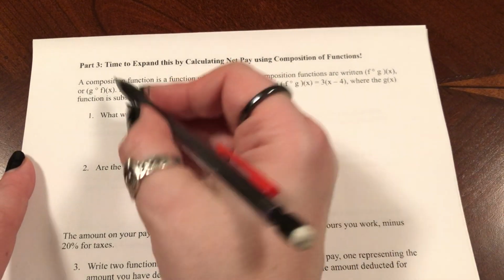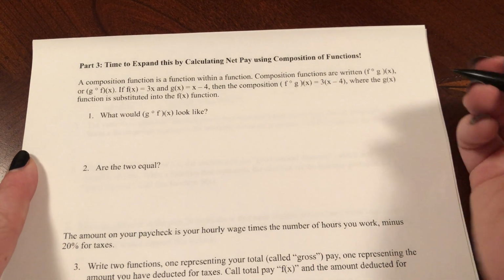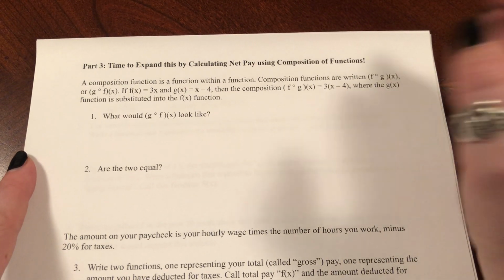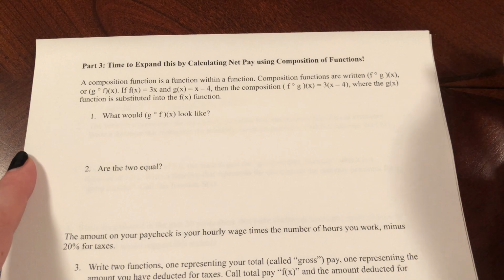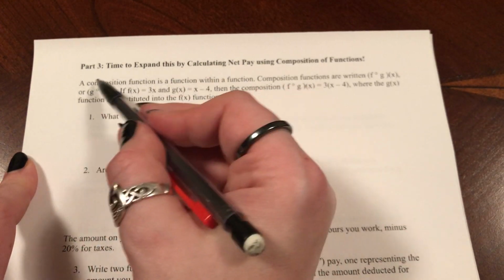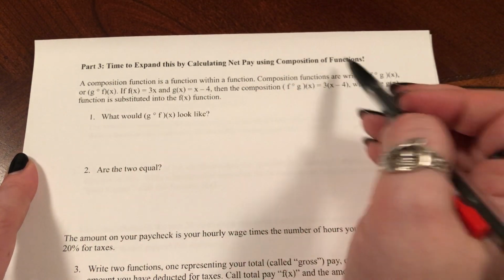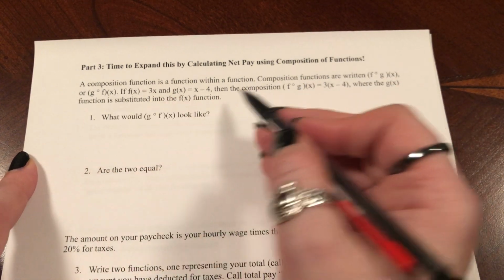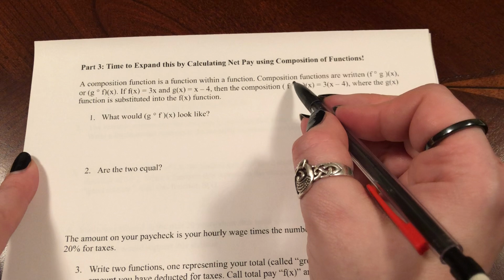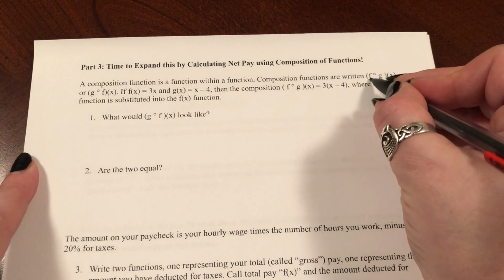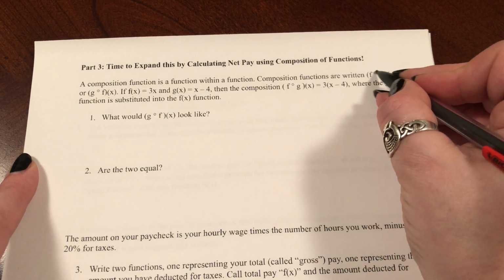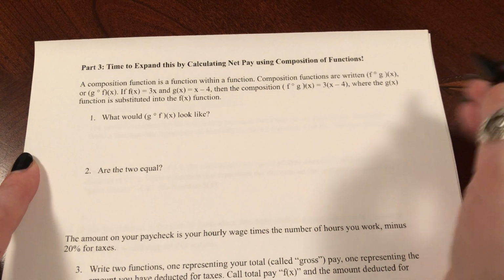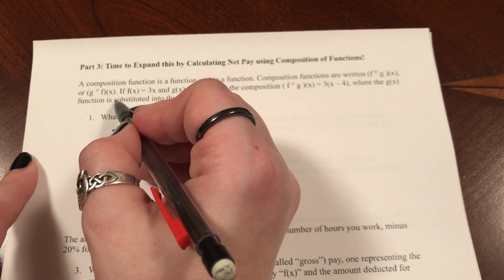We are on to part 3 of the Teen Driving Premiums activity, and this is our final video on this particular activity. Alright, so this is time to expand to calculating our net pay using composition of functions. So a composition function is a function within a function. Composition functions can be written as f of g of x. Notice that we're using this open dot as our "of", or g of f of x.